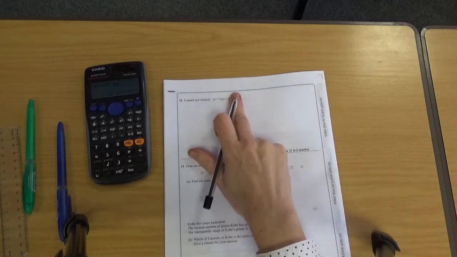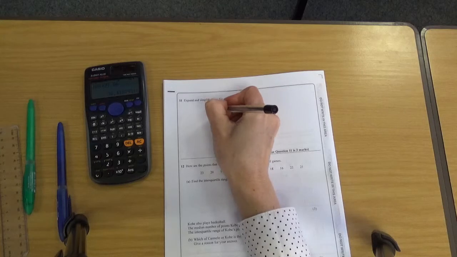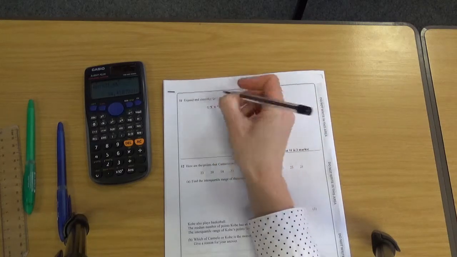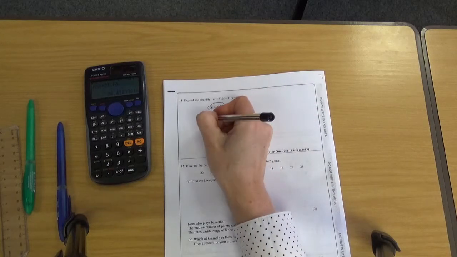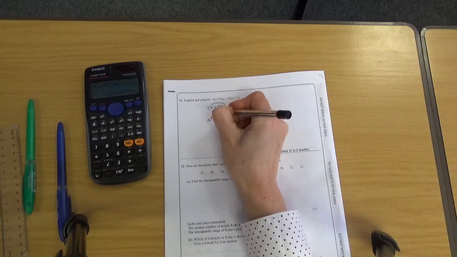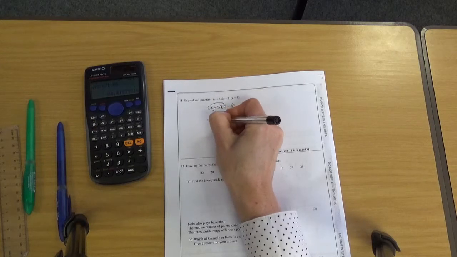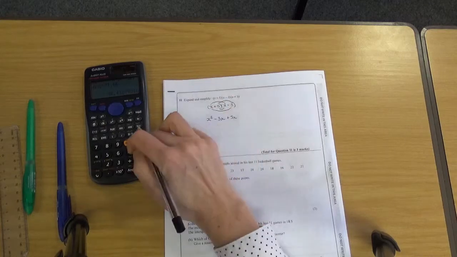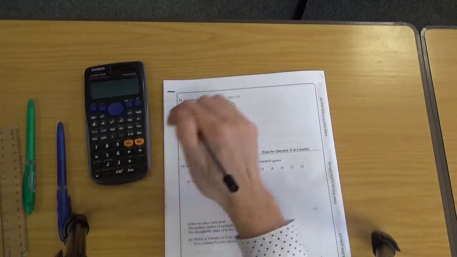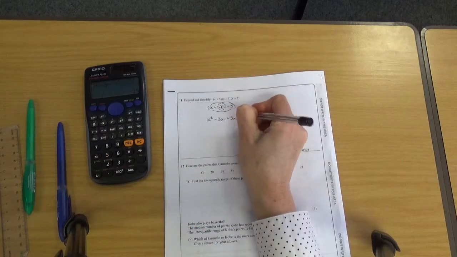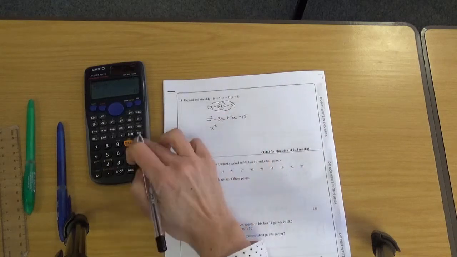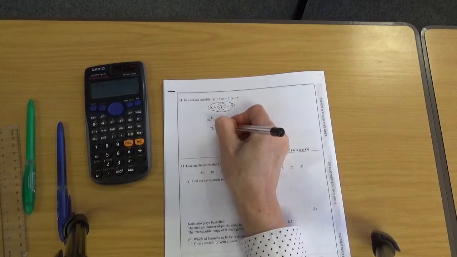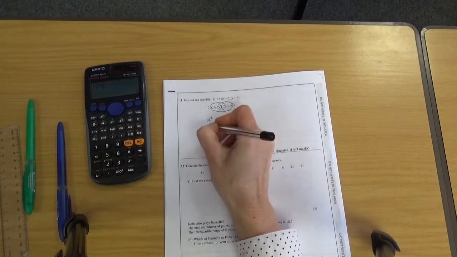With 3 brackets, I start by ignoring the end bracket and doing FOIL just on the first 2. So x times x is x squared, negative 3x, positive 5x, positive 5 multiplied by negative 3 is negative 15. So I've got x squared, negative 3 plus 5, which is positive 2x, subtract 15.